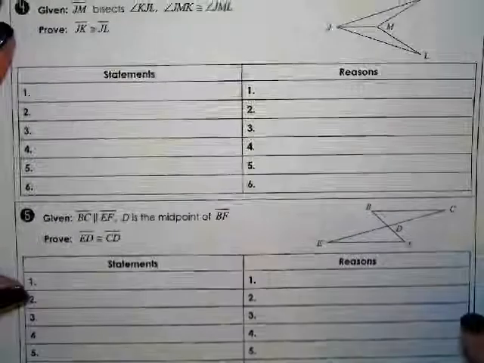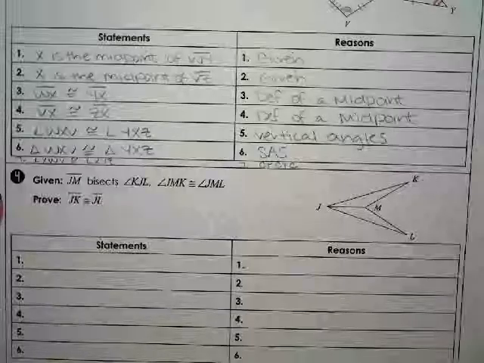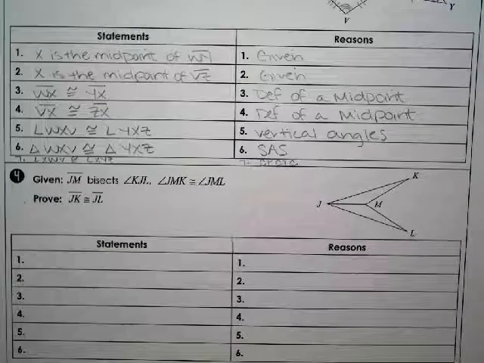I think that you are more than capable of finishing these up. So these will be available to you on the answer key to check in class.